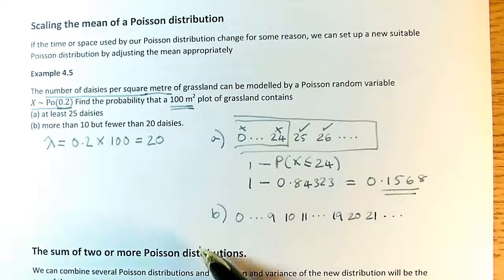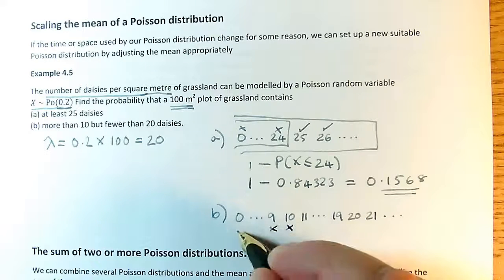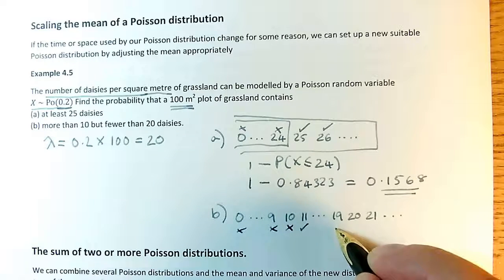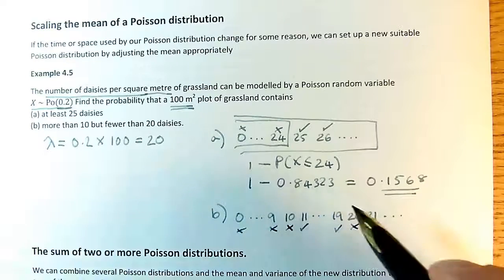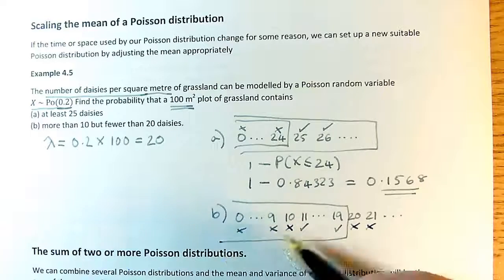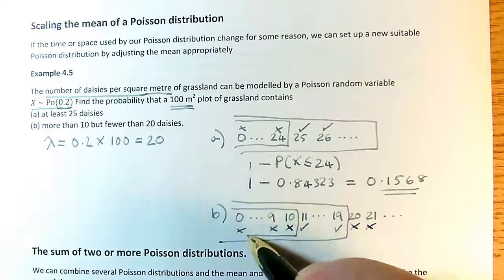And in part B, always do the diagram. More than 10, so I can't be 10. Certainly can't be 9 or 0. Okay, I can be 11. I can be 19, but it's fewer than 20, so I can't actually be 20. So therefore, I need to do an inclusion box, which takes the 19, and an exclusion box like this.